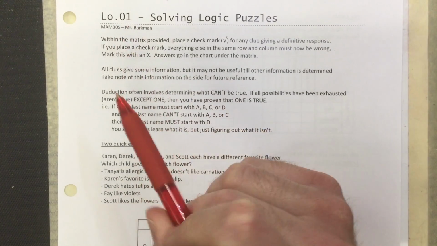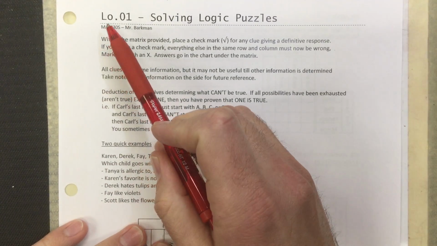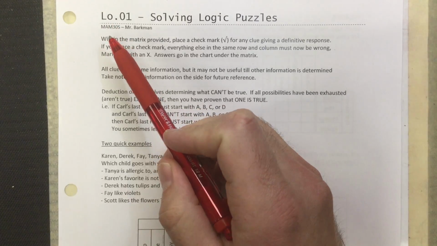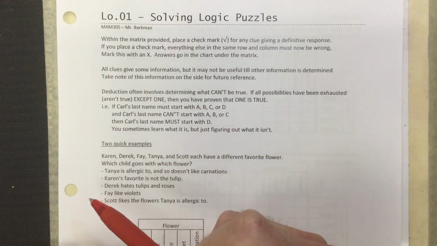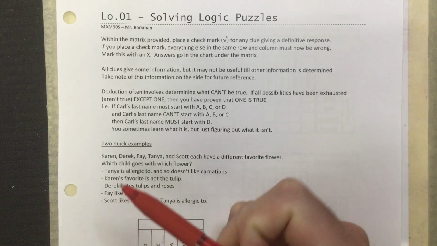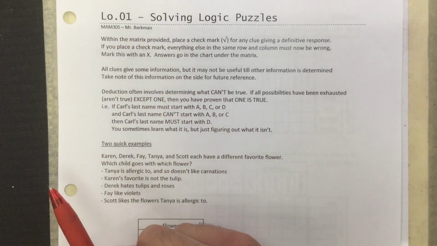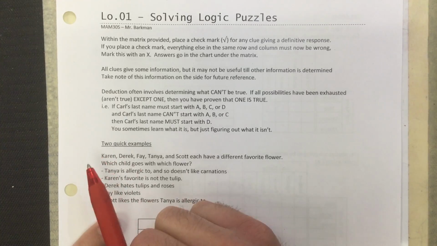So taking a look at our brand new unit here, it's going to be on logic or logical reasoning, which you may have noticed by the cover of your booklet. If you have your booklet already. If you don't have your booklet, then I guess you're just going to have to understand that it's logical reasoning.